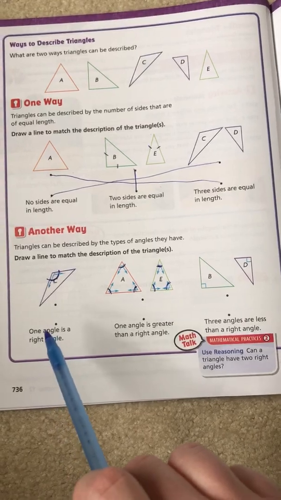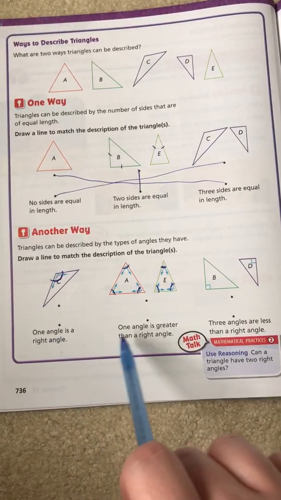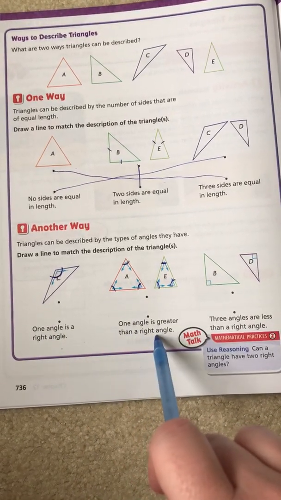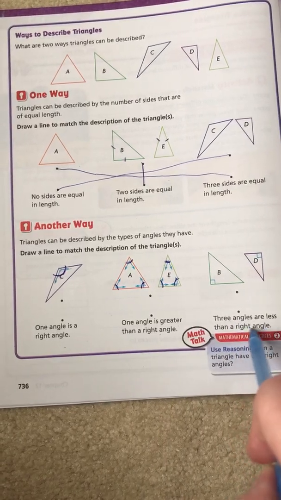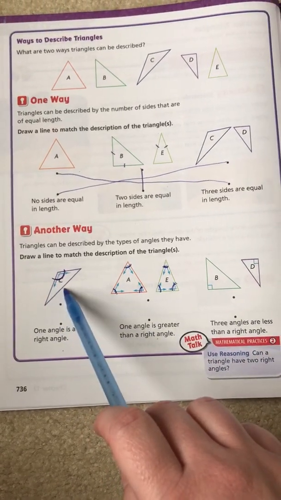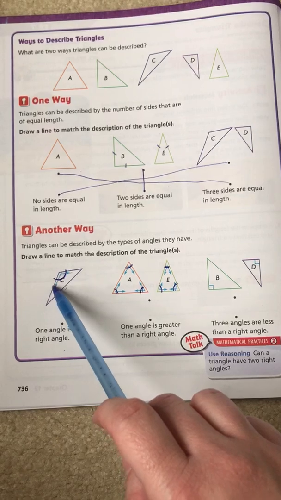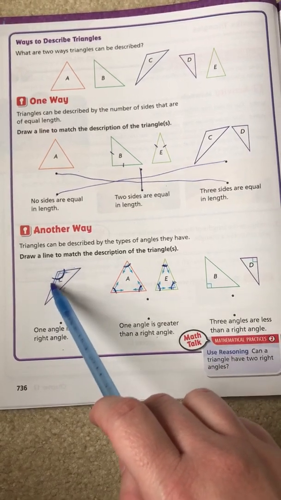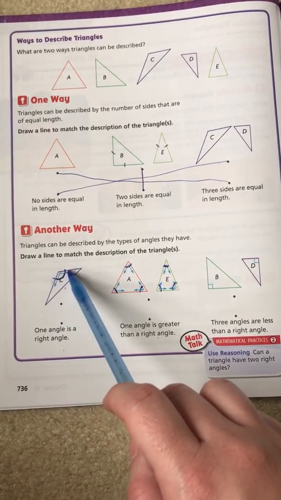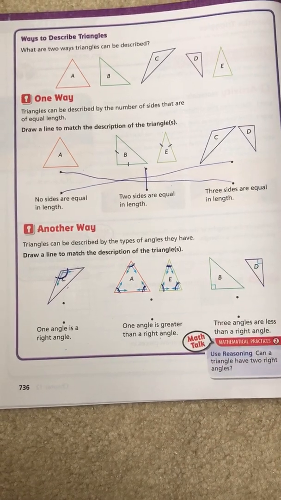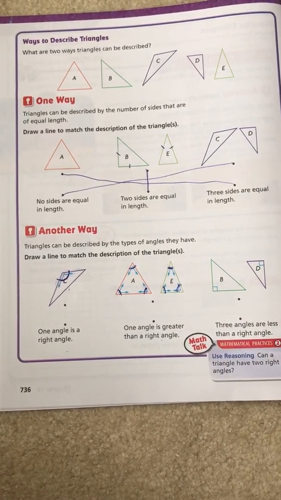So we're going to match. One angle is a right angle. One angle is greater than a right angle. Three angles are less than a right angle. So this one here, okay, do you see how far out it goes? If it goes out that far, that means that it is greater than a right angle.